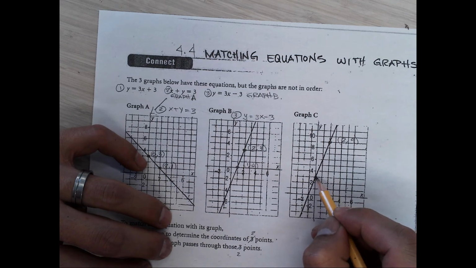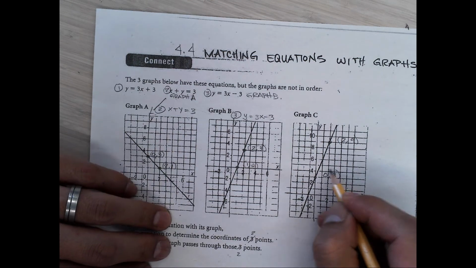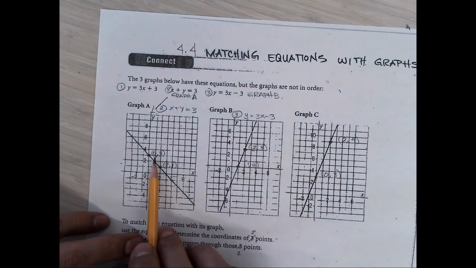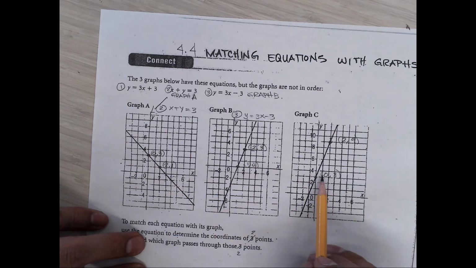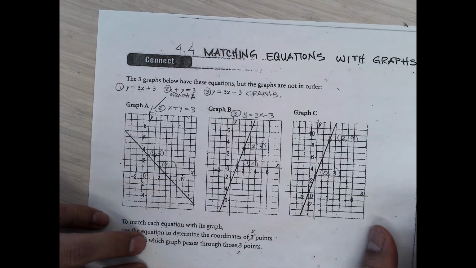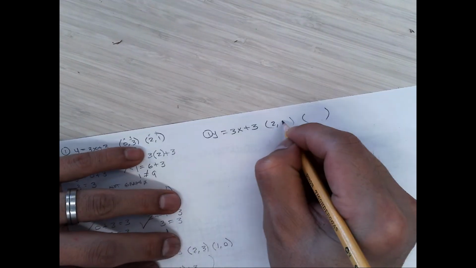How about we make a 0 and 3? Didn't we try 0 and 3 over here and then we lucked out? Well, that's why you got to use 2 points, because 0 and 3 might be in both equations or both graphs. Okay, so our points are 2, 9 and 0, 3.